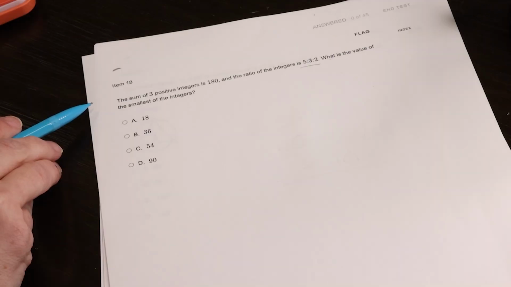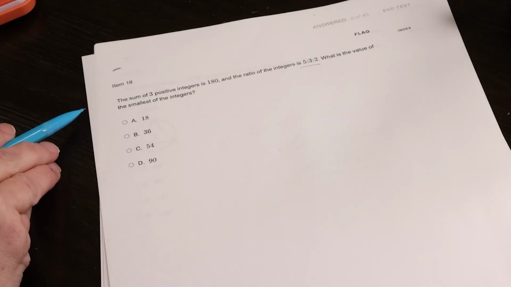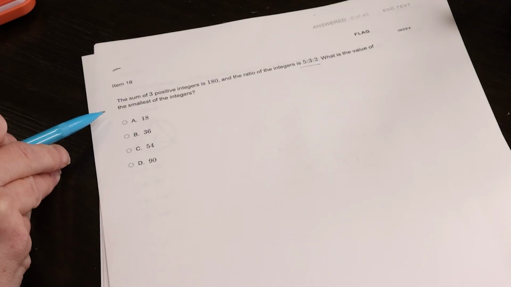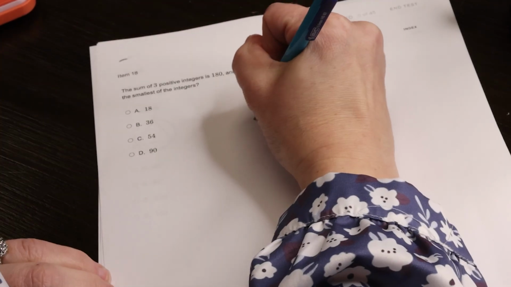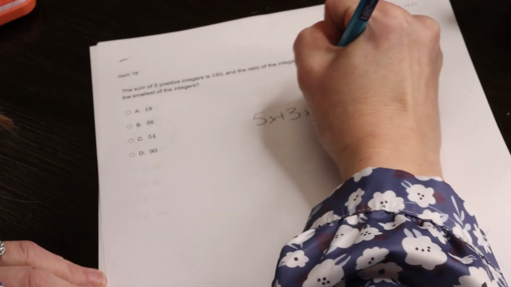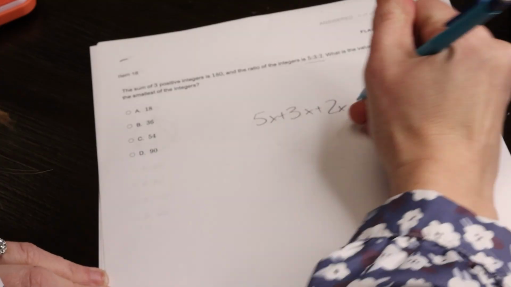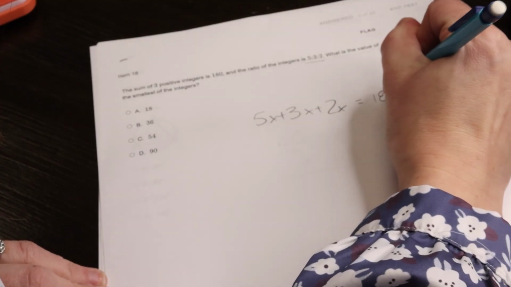On question number 18, the sum of three positive integers is 180, and the ratio of these integers is 5, 3, and 2. What is the value of the smallest of the integers? Instead of just guessing and checking, all you have to do is add some x's to these numbers. So you go 5x plus 3x plus 2x, and then you set that equal to 180.